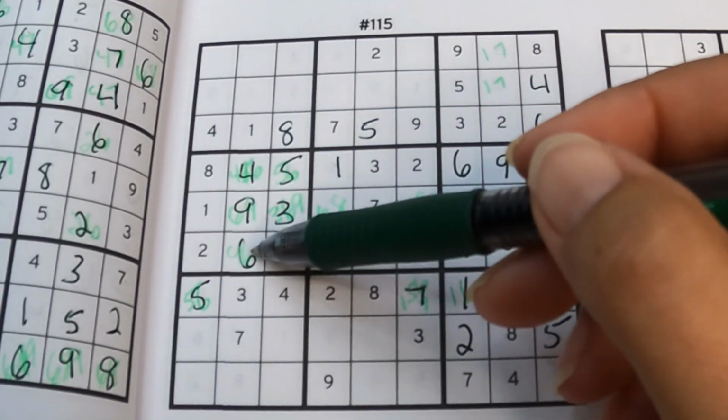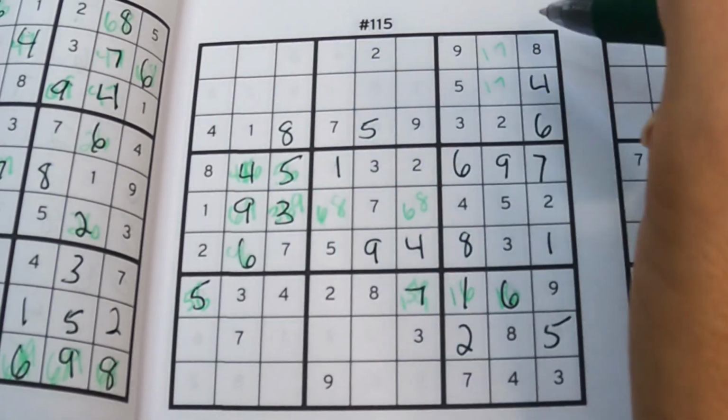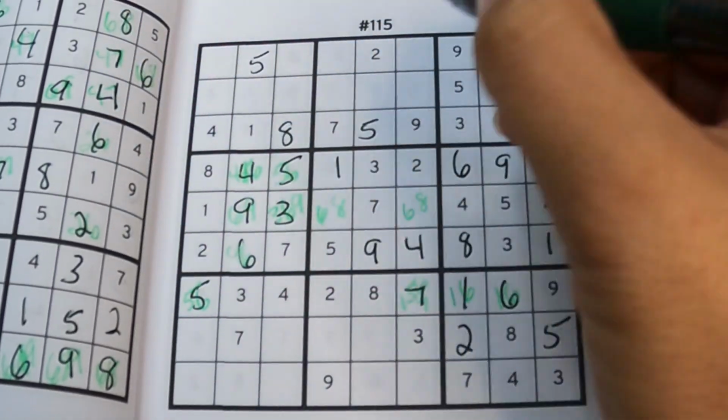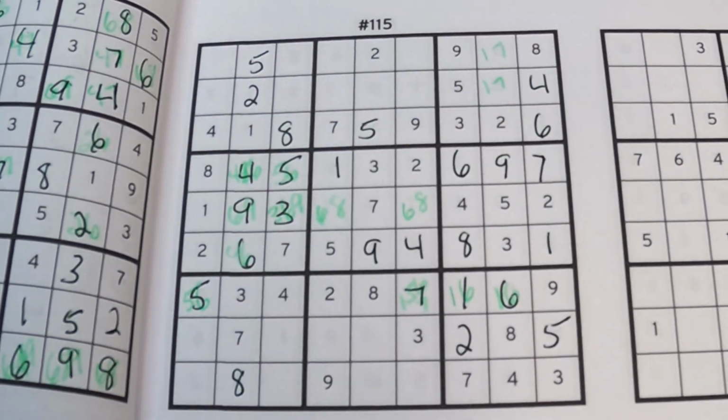For this column, we're missing 2, 5, and 8. We've got 2 and 8 here, so this is our 5. 8 here, so 2, 8.